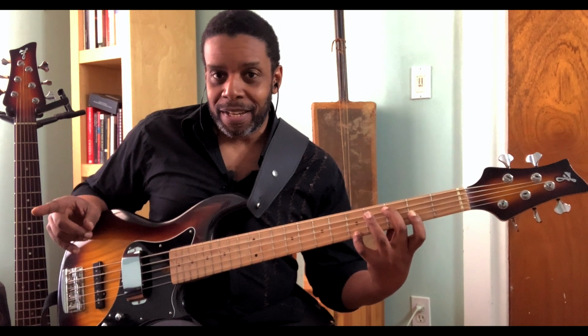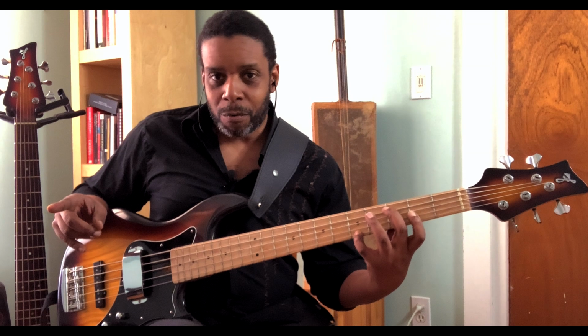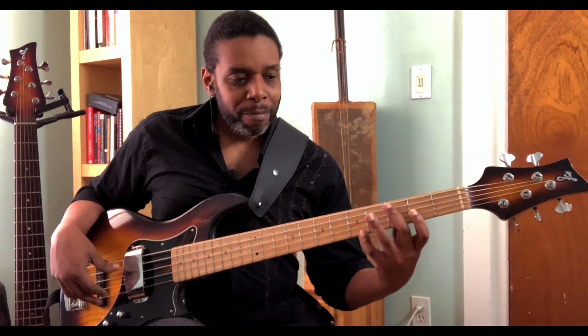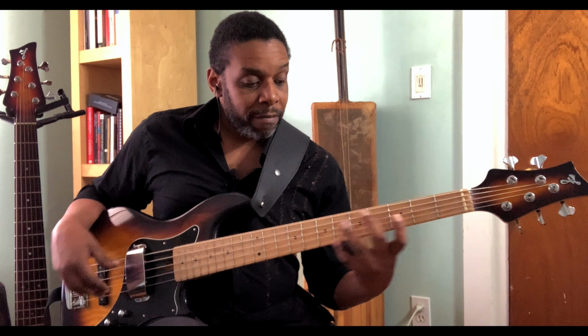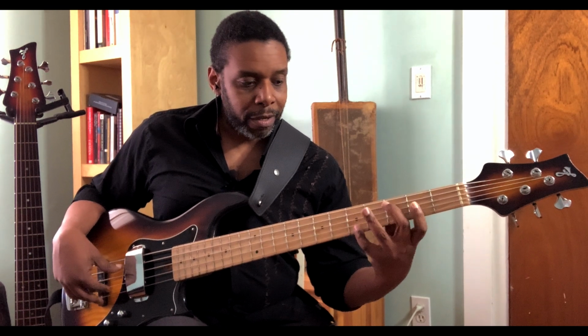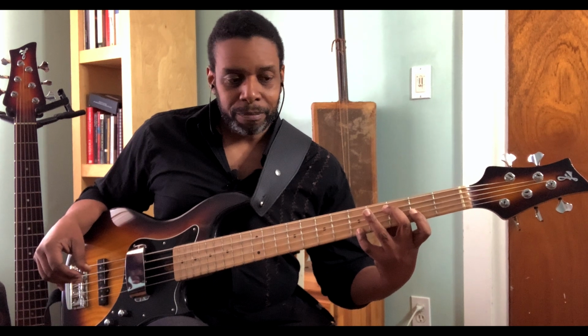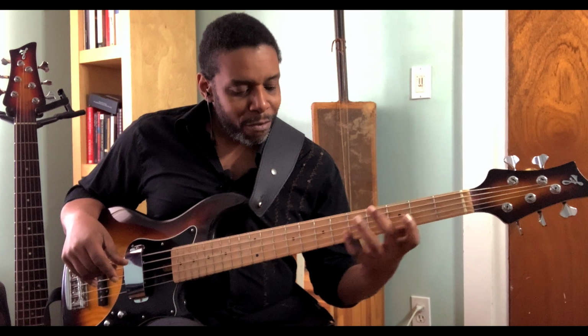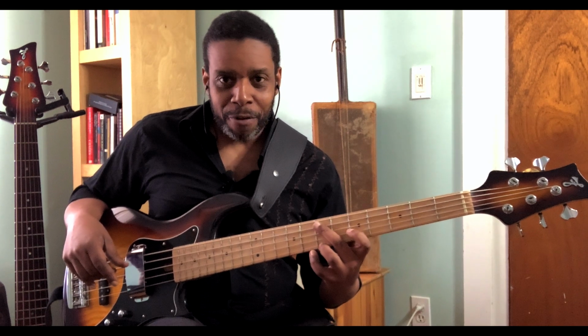The second inversion of the 1 chord. You can play the first inversion too, that's totally cool. But this might be something that you haven't looked at before, haven't examined before. So I'm giving you different perspectives. Second inversion, root position, second inversion. Kind of hip, right?